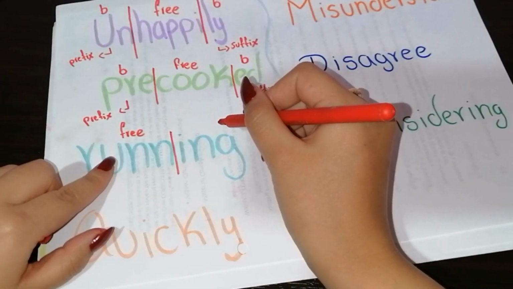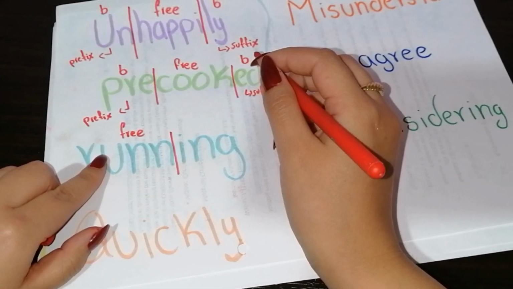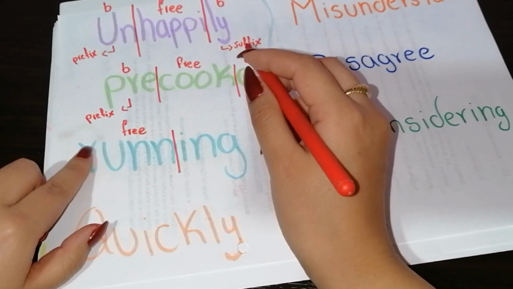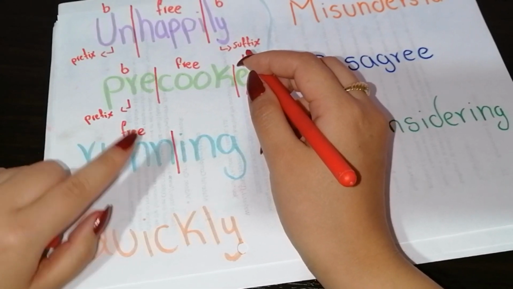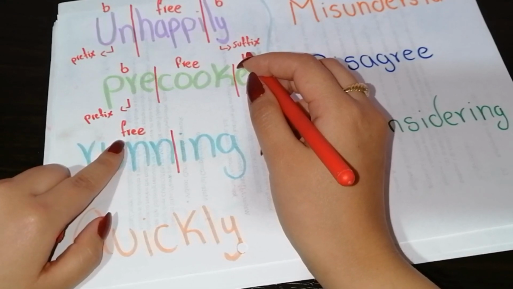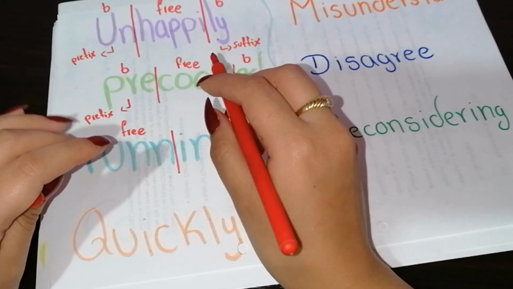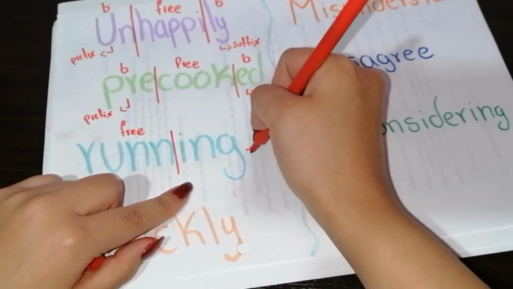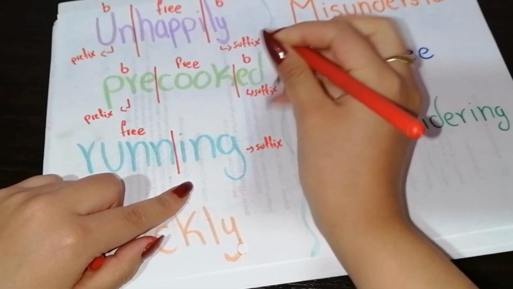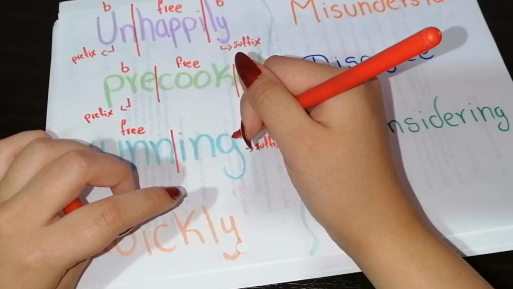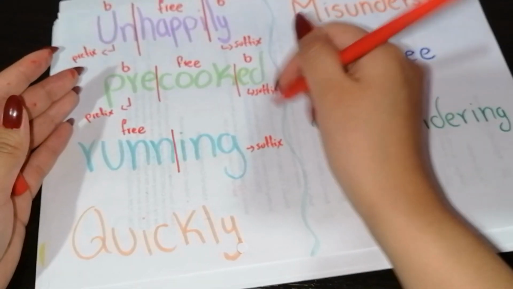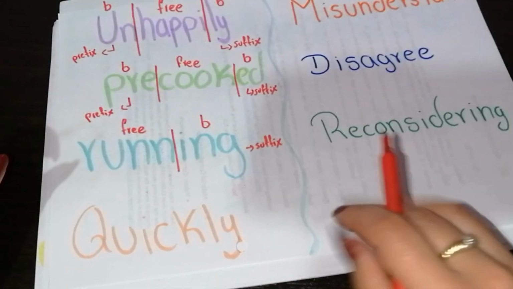Okay, the next example is running. Here the root word is run. This is the free morpheme, representing the action of moving swiftly or fast. The ing is the suffix. It is bound and signifies continuous or present action, resulting in running. So here is the bound morpheme.